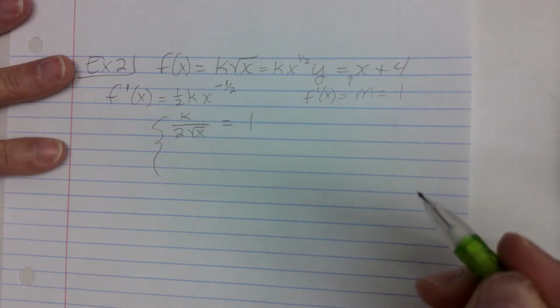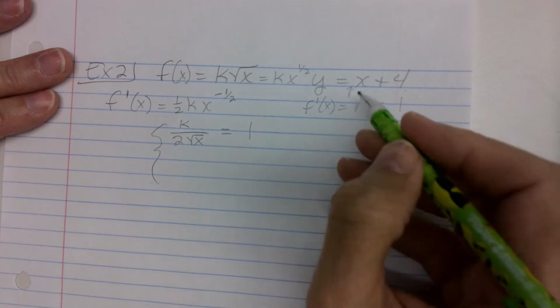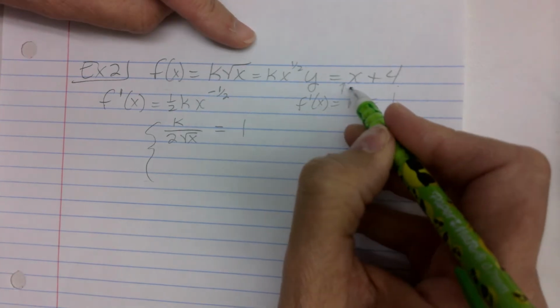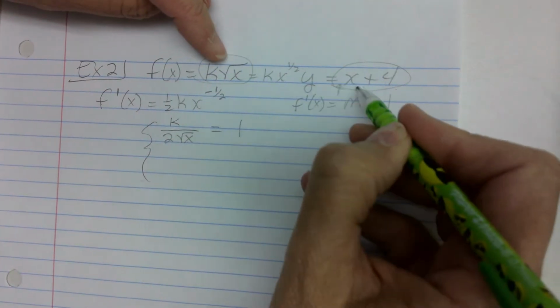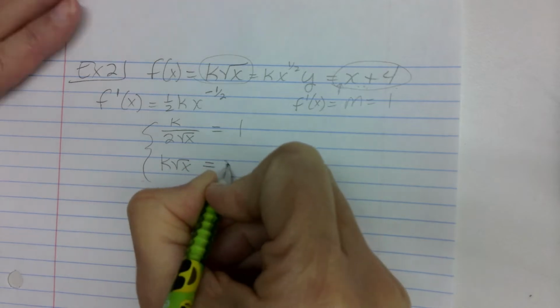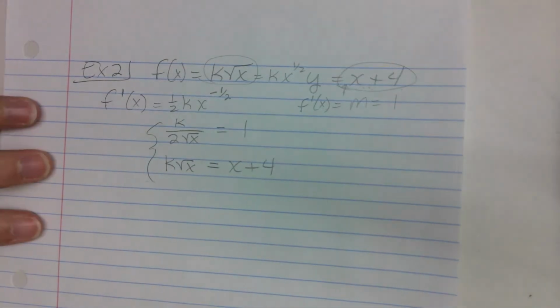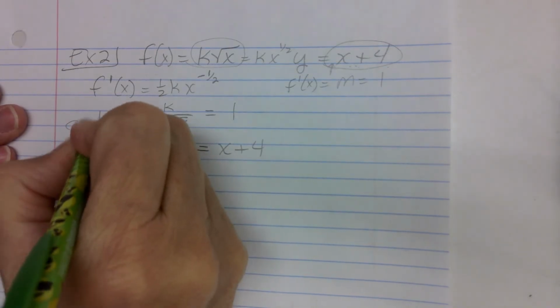How do I get the second equation? It's the same thought process. We're going to say, well, won't the y values equal each other? So that's how we turn this into a system, not a piecewise, a system of equations.